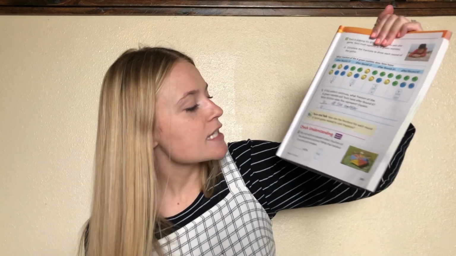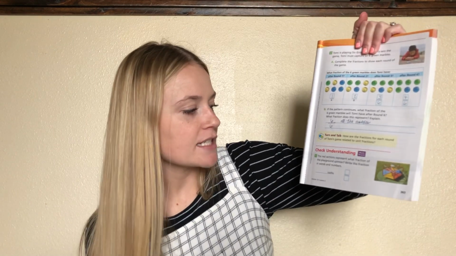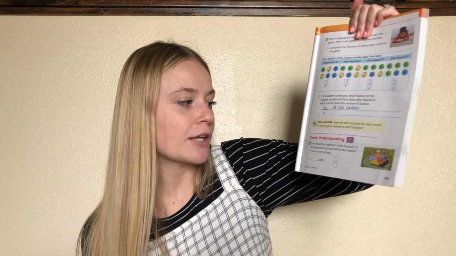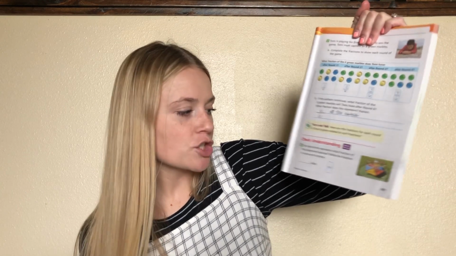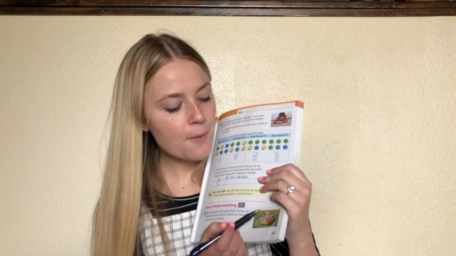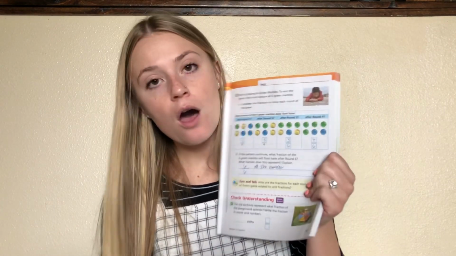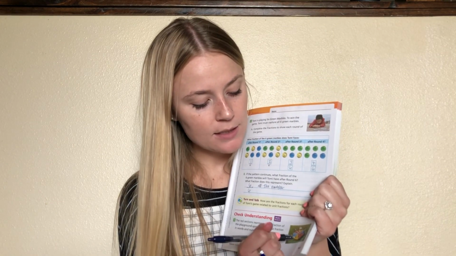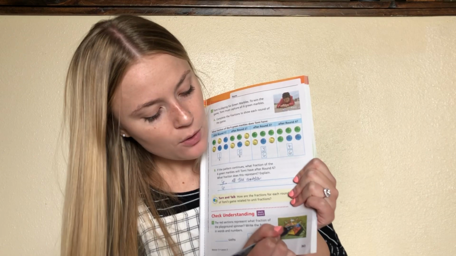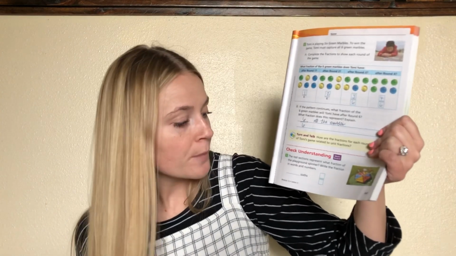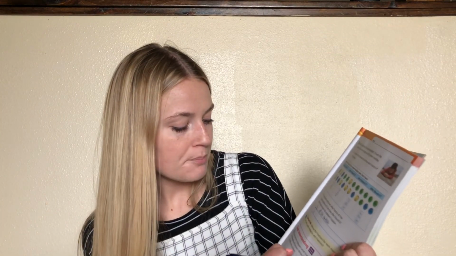All right, okay, let's do the check understanding. The red sections represent what fraction of the playground spinner? Write the fraction in words and numbers. So how many pieces do I have in my whole? Well, I have 1, 2, 3, 4, 5, 6. There are 6 different sections on this playground toy. So 6 goes on the bottom.